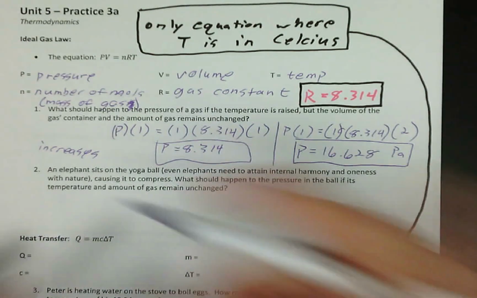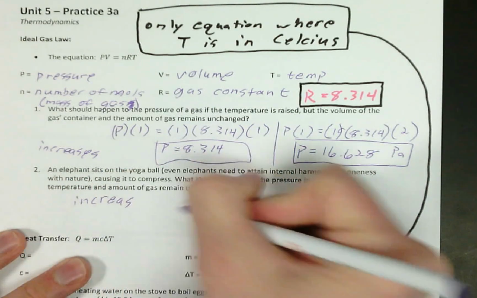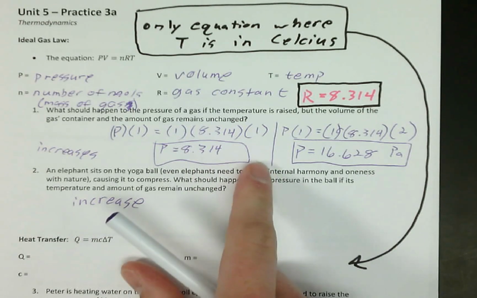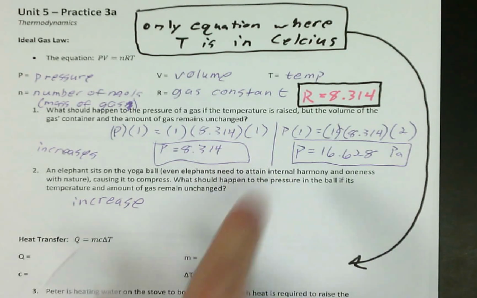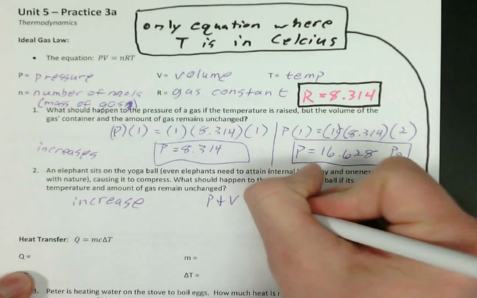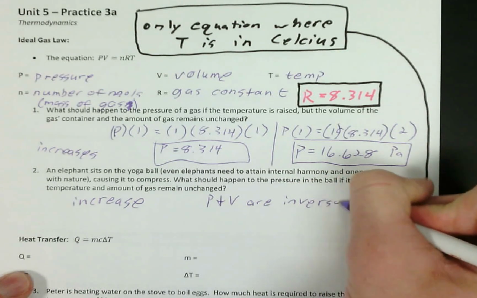And if I ask you to explain it, you could either do what I did up here, make up numbers, and see what happens if you change the volume. Or you could say that P and V are inversely proportional, which we've talked about.